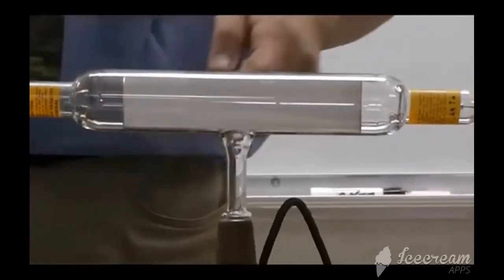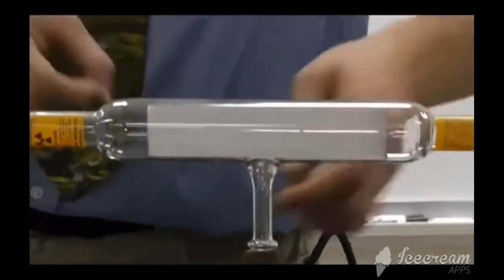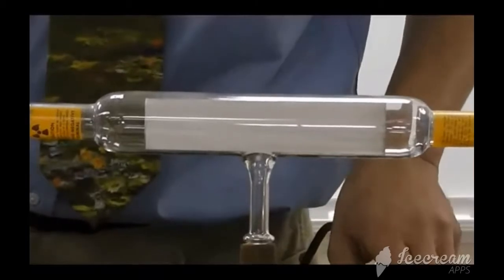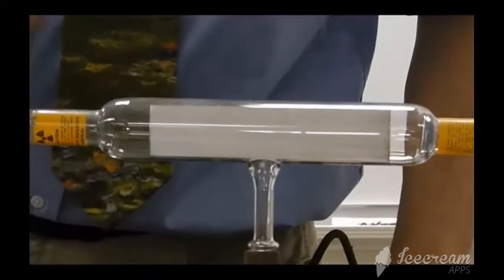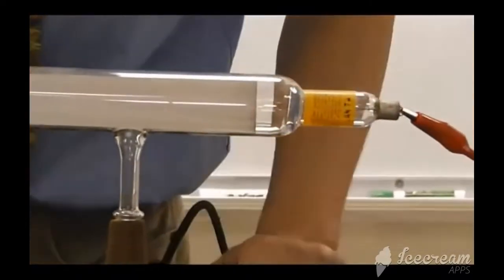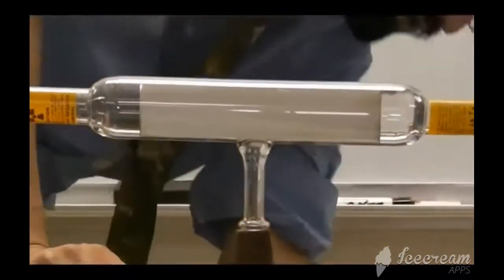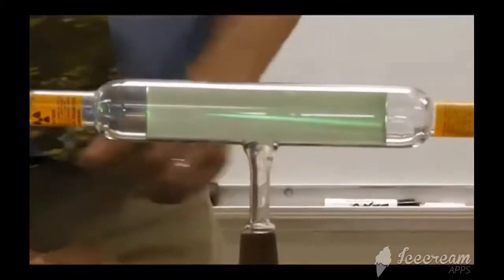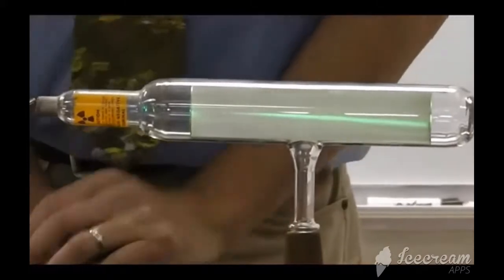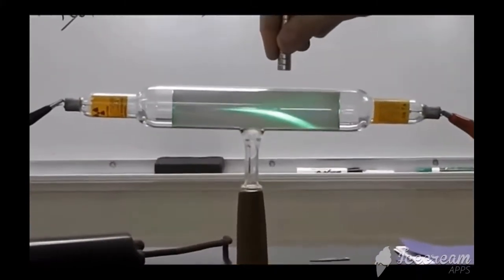This is a cathode ray tube. Inside, there's nothing inside. It's actually a vacuum tube. So there's nothing but a vacuum on the inside. And it's called a cathode ray tube because this is the anode and this is the cathode. When it's hooked up to an electric current, like I'm about to do here, you can see a beam moving across. You might think it's light, but when you take a magnet to light, does it do this?